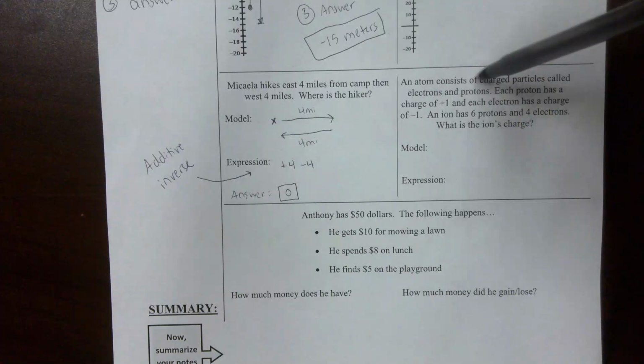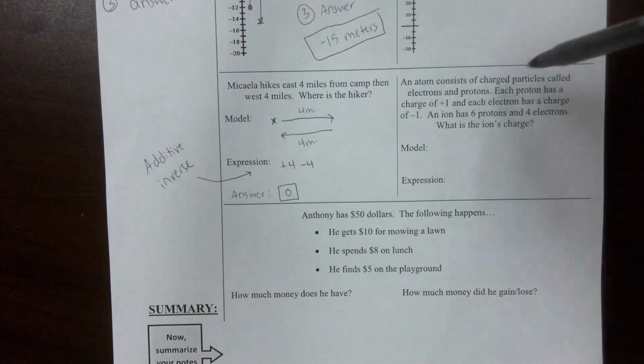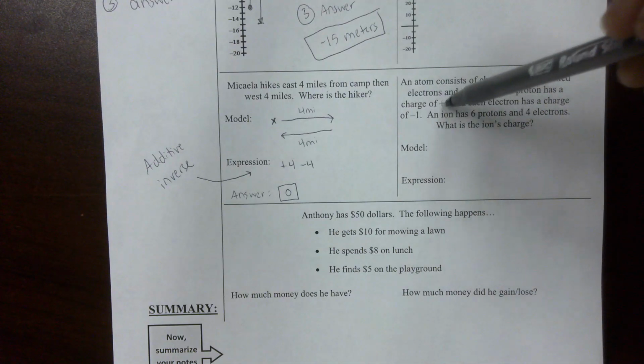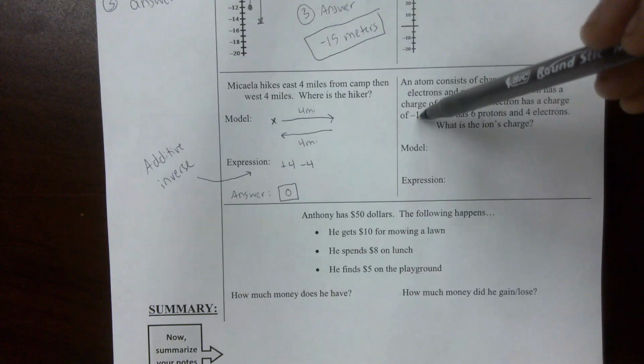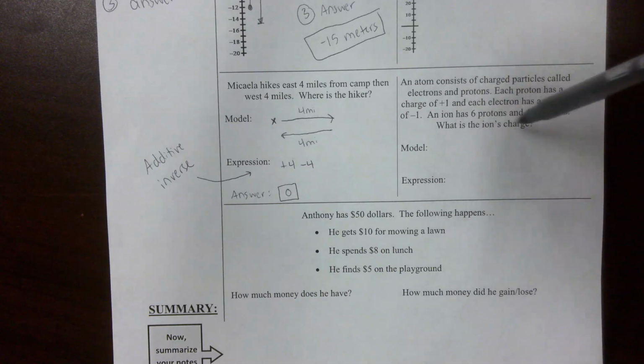All right, this one we sort of did in like 2.1. An atom consists of charged particles called electrons and protons. You might have learned about this in chemistry. Each proton has a charge of +1 and each electron has a charge of -1. An ion has 6 protons and 4 electrons. What is the ion's charge?